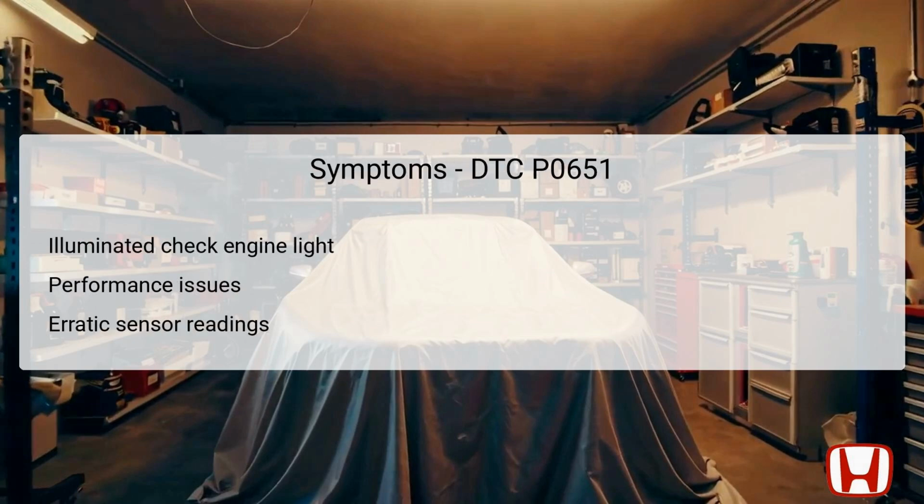Inconsistent readings from the HDS are often indicative of these possible faults, highlighting the importance of a thorough examination during troubleshooting. The symptoms associated with DTC P0651 include an illuminated check engine light and performance-related issues. Drivers may experience a noticeable decline in engine performance, such as reduced acceleration or stalling. Additionally, erratic sensor readings may create challenges in determining engine parameters, affecting everything from fuel efficiency to overall drivability.